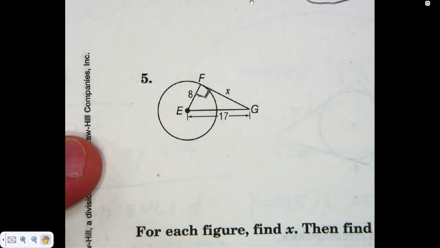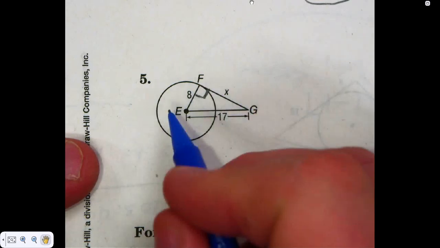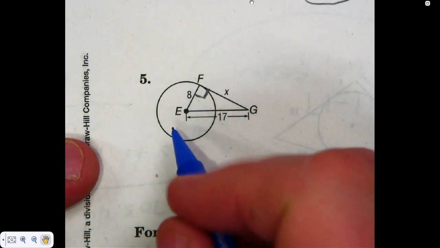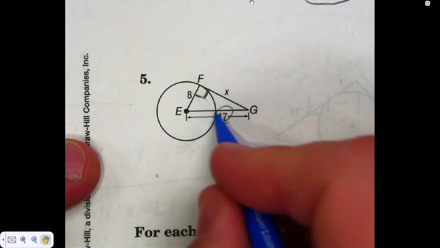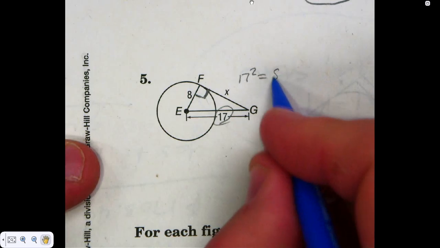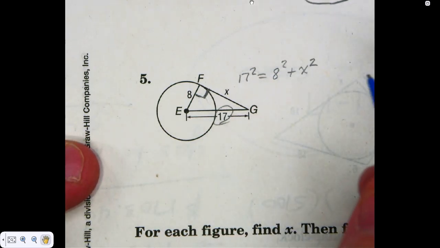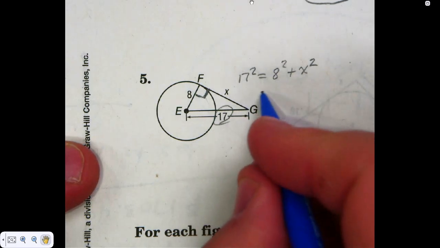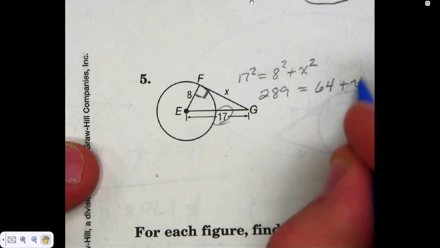Oh, somebody. How does that help me find x? You do the Pythagorean theorem. Because this is a right angle, I now know that I can use the Pythagorean theorem, which states that the hypotenuse, pointing at it, 17 squared, is equal to the sum of the squares of the legs, which would be 8 squared plus x squared. Questions? What is 17 squared? 289 is equal to, what's 8 squared? No one knows what 8 squared is. 64. Plus x squared.